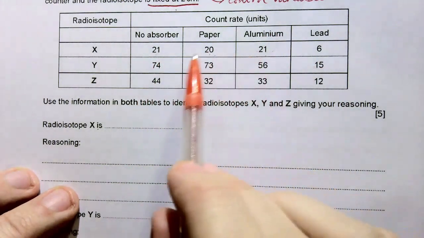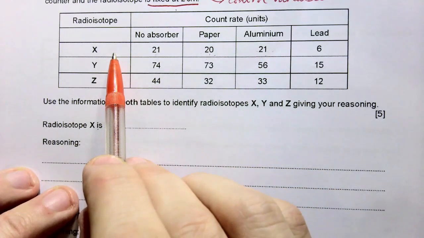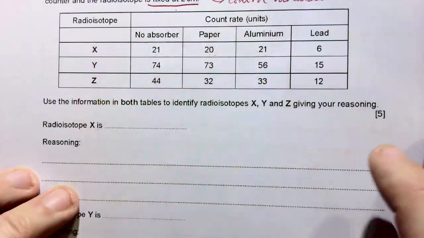We see no change with paper and aluminium, so we can only conclude the radioisotope X contains only gamma radiation.